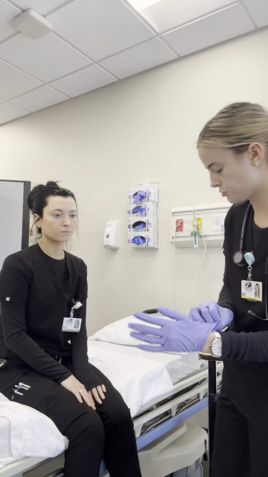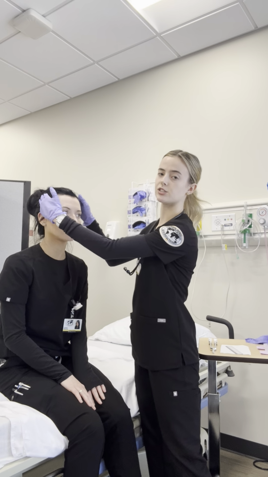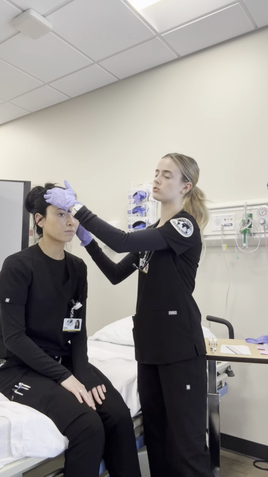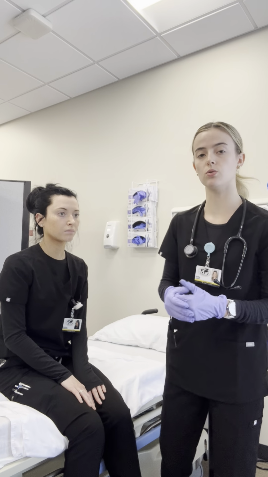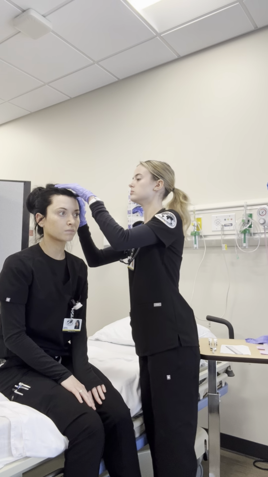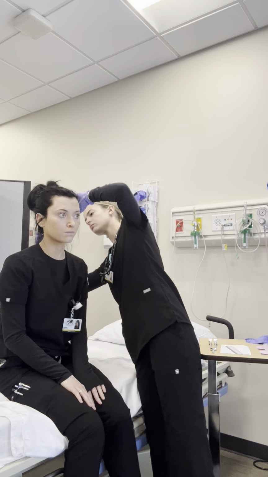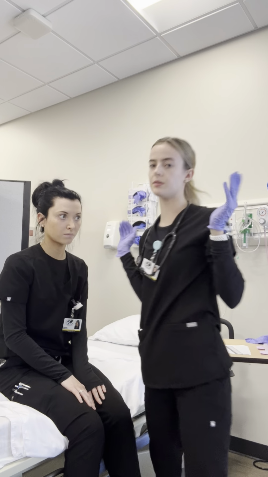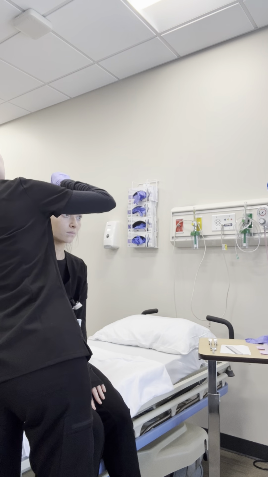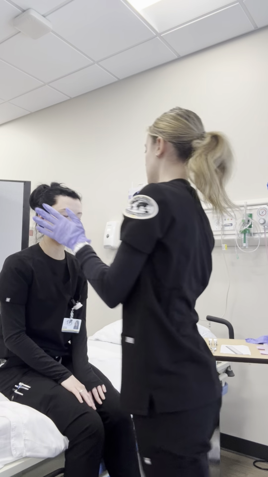Okay, so I want to palpate the skull. We're doing this in circular motions. Okay, so skull is smooth, there's no masses or depressions. Then I want to look in the hair at the scalp. Okay, and then we'd also check the other side. Okay, any tenderness at all?